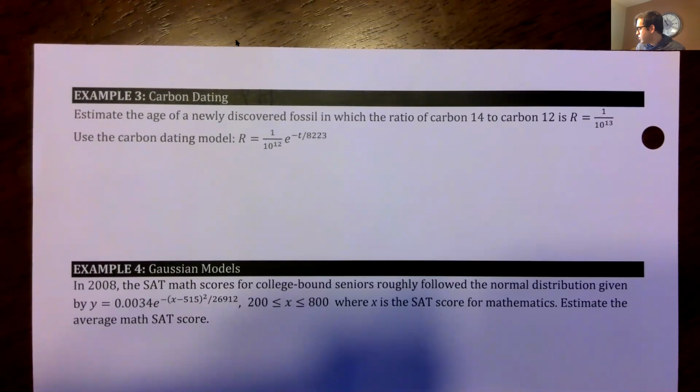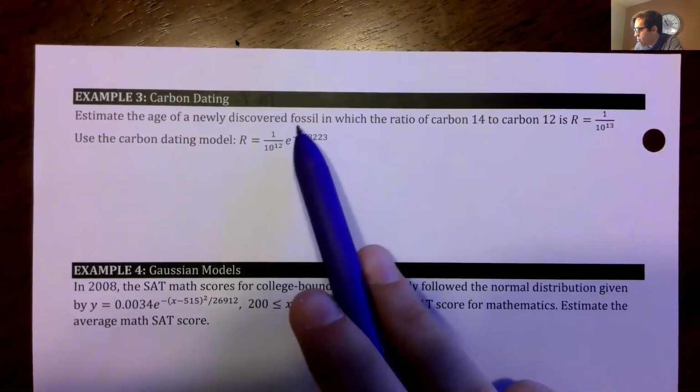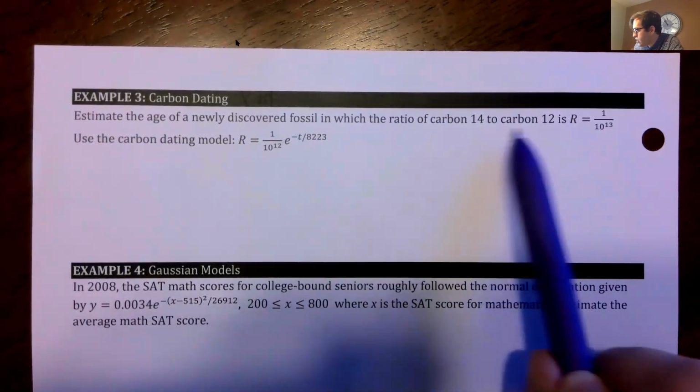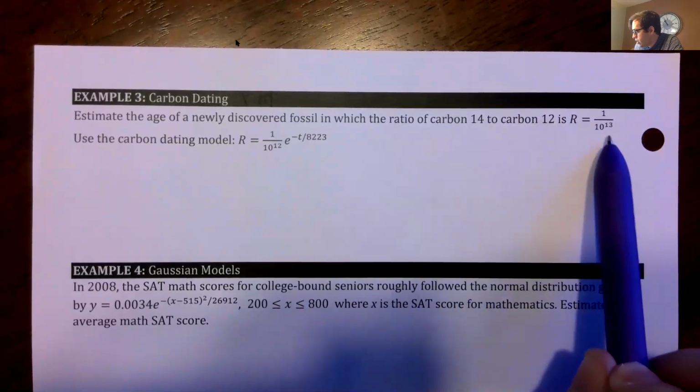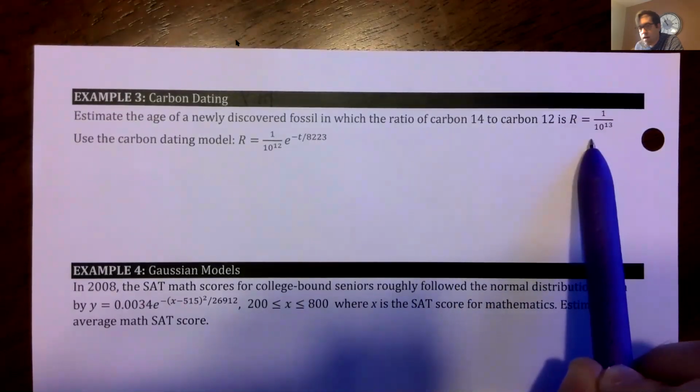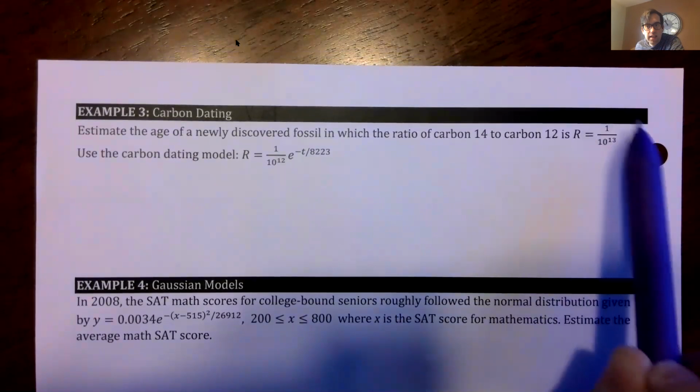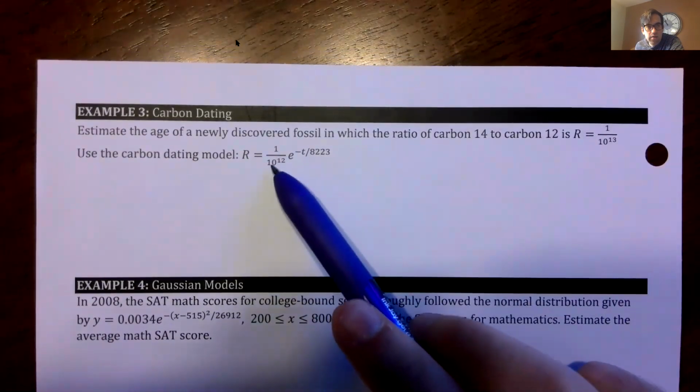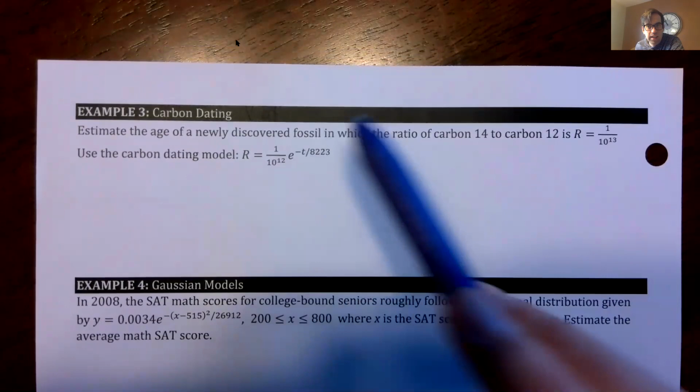Okay, so t is going to be our number of years here. And we don't necessarily need to understand fully what this is really talking about, but basically there was a fossil, there's carbon-14 and carbon-12, there's a ratio here, we were given the ratio, so some scientist calculated this, and now we can use this carbon dating model to figure out what t is.